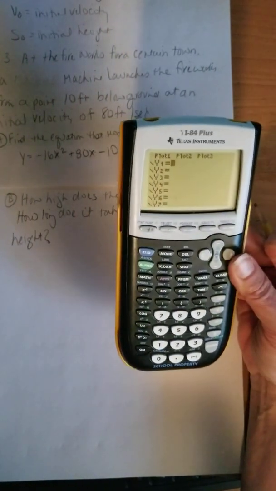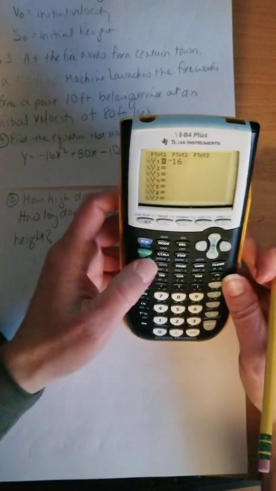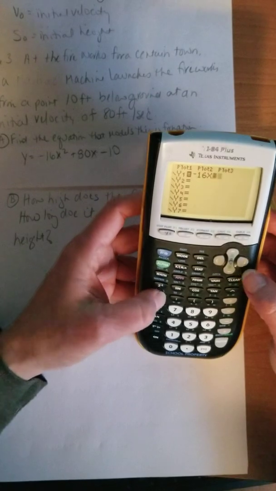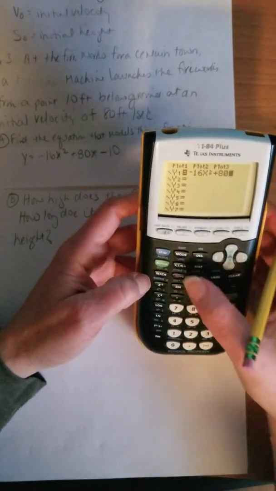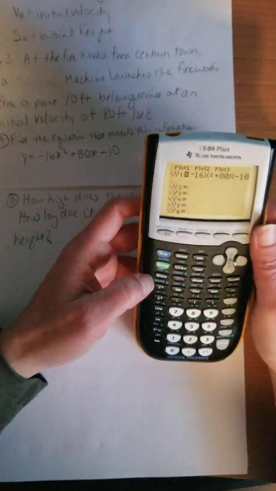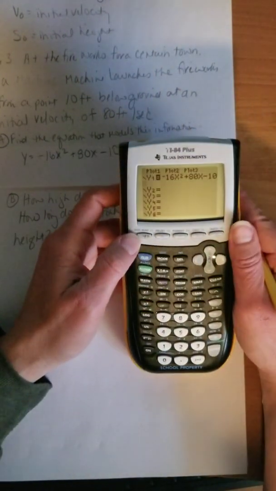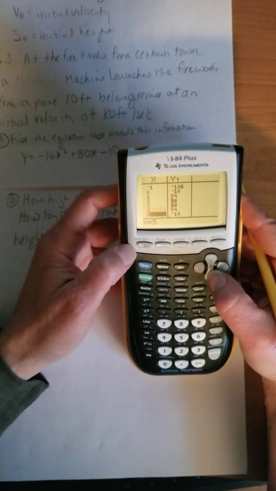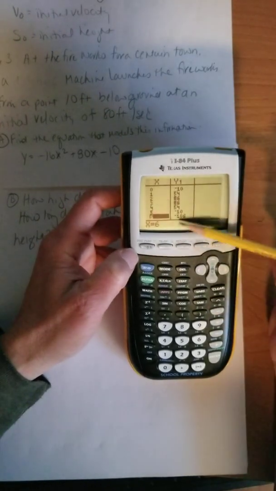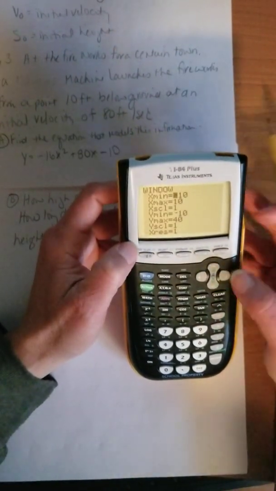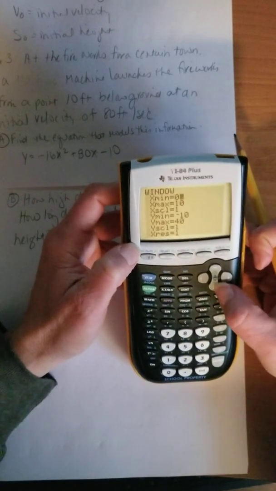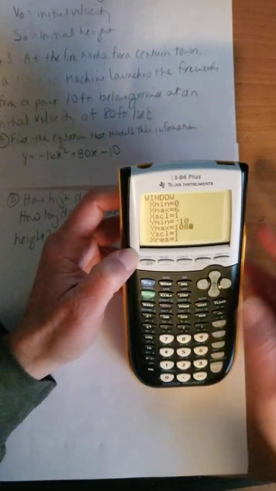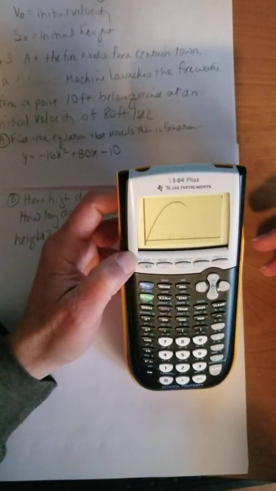So you guys can see that my equation was negative 16x squared plus 80x minus 10, which makes sense because fireworks should go up and then down. Fireworks are probably going to go pretty high, so let's see what the table says. It looks like about 86 feet high, and it's going to be below ground in 6 seconds. So let's make our x's go from 0, because our time's going to be 0, to maybe 6 seconds, and the height got to be around 100. Let's see what that looks like. Ooh, I like it. That looks pretty good.